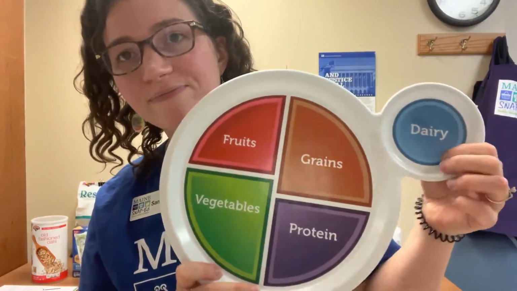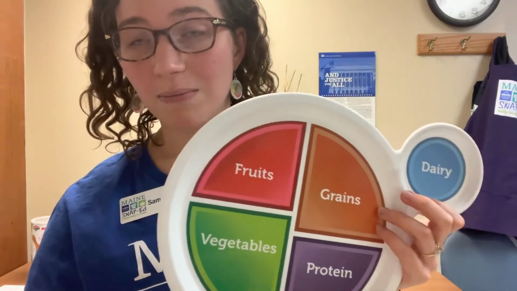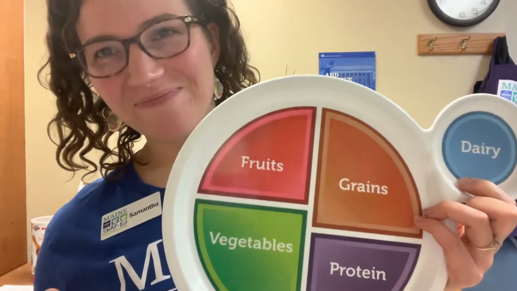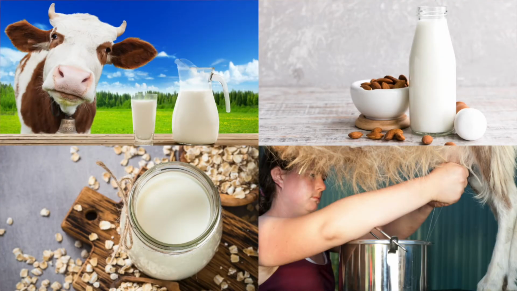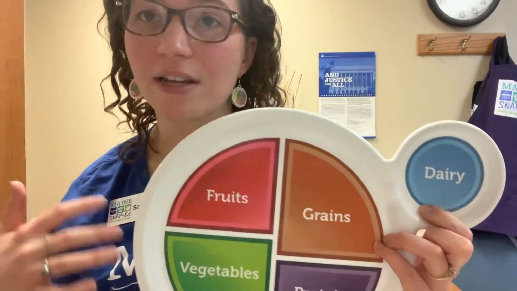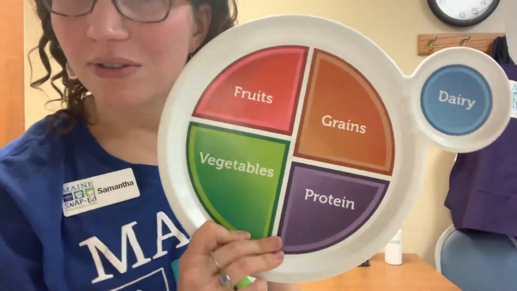Now off to dairy. Dairy can be in drinks or foods. Food dairy can be yogurt, cheese, and drink dairy can be like cow's milk or oat milk, almond milk. There's lots of milks. Dairy has calcium in it and it's very good for our teeth and our bones. So that's just a general overview of our MyPlate. Let's go on to Sam now, who's going to do a grain taste test and activity with you.